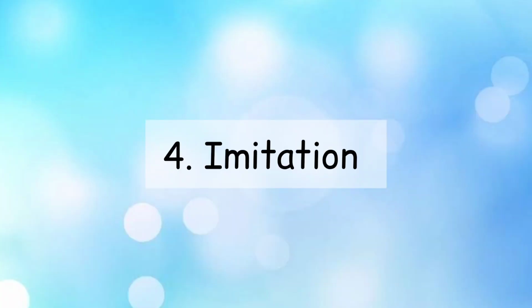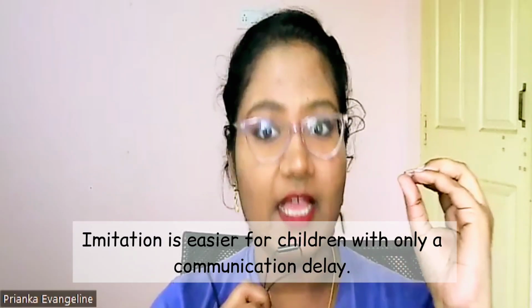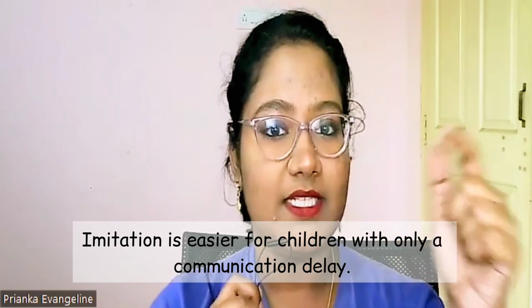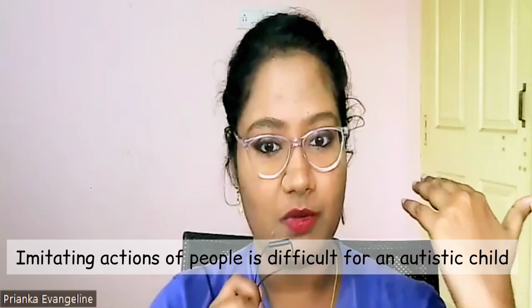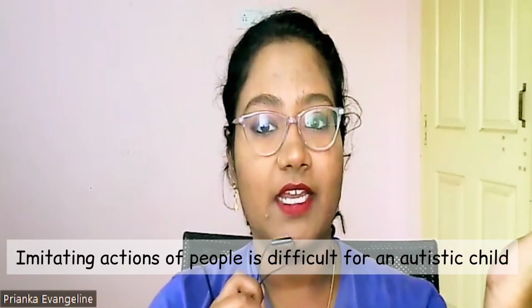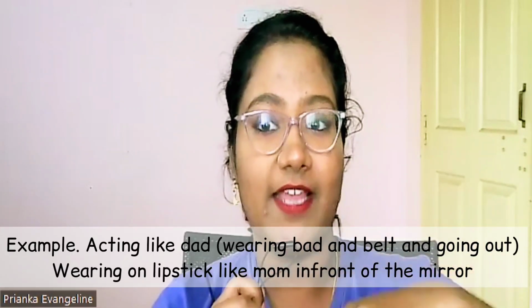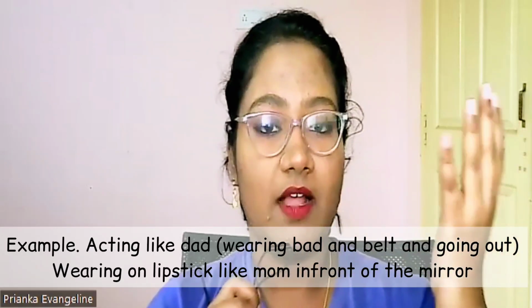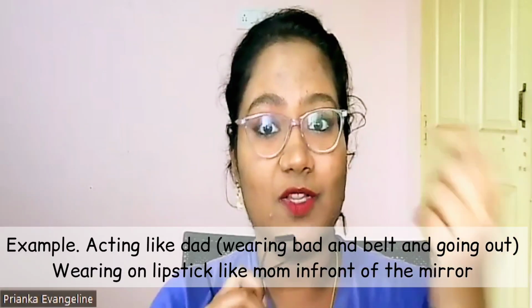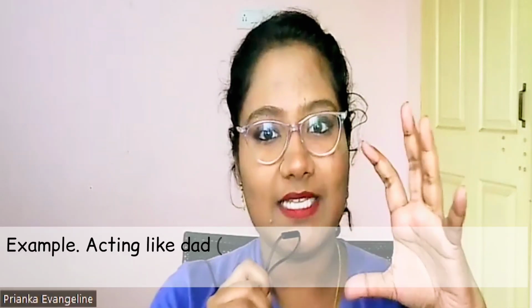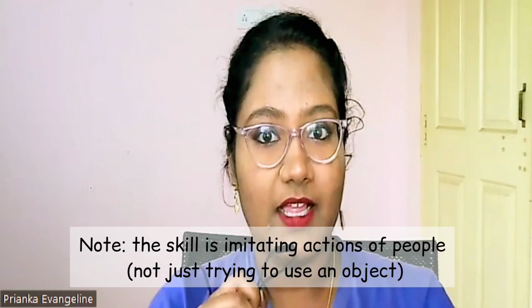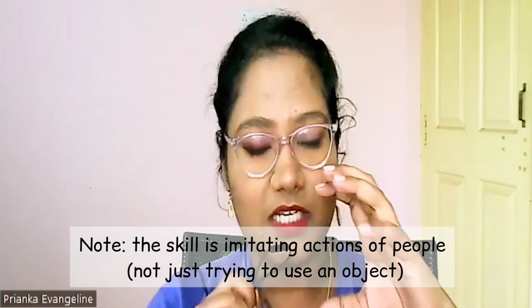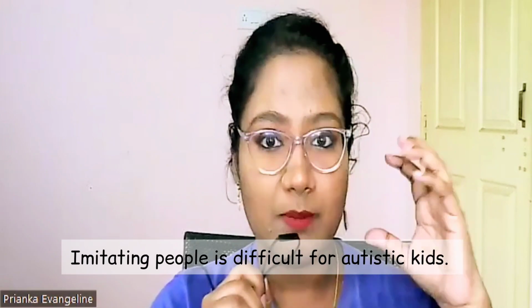Another skill you will see is imitation in a child with a language delay or a communication delay. For example, your child might start wearing dad's shoes or the bag and walk around or act like dad or try to cook or try to cut vegetables or, if you're wearing lipstick, your child will also try to wear lipstick. So you will see that children imitate actions of people during the developmental period. And this imitation is seen more in a child with a communication delay.